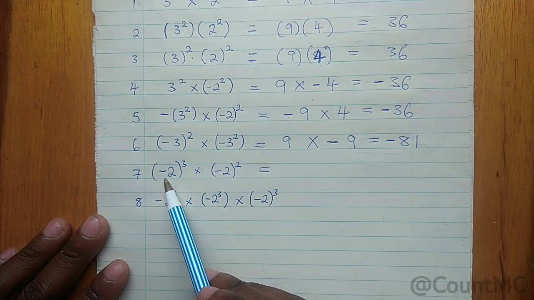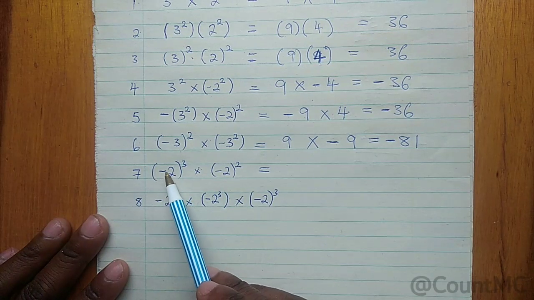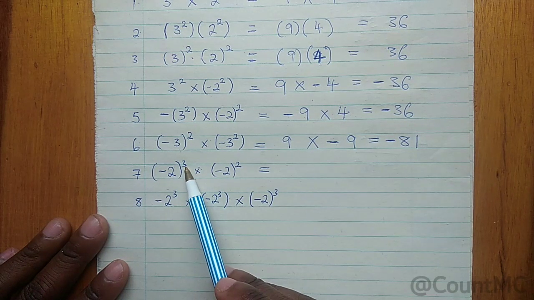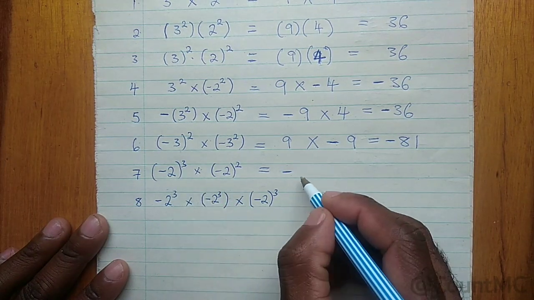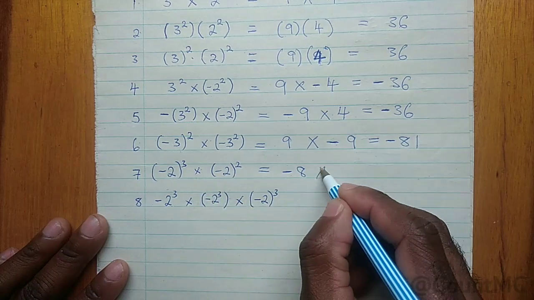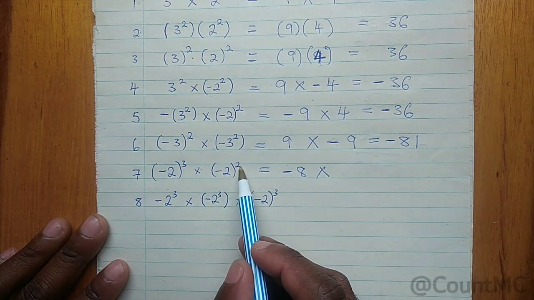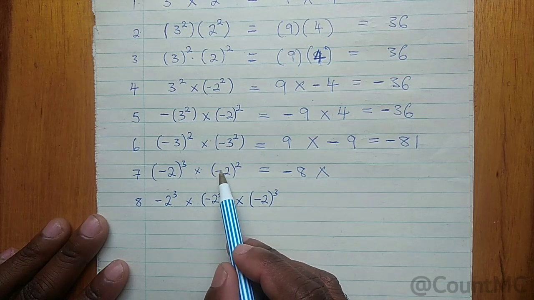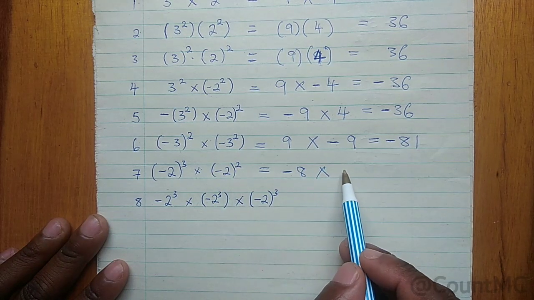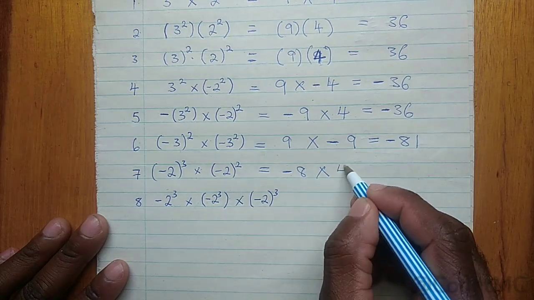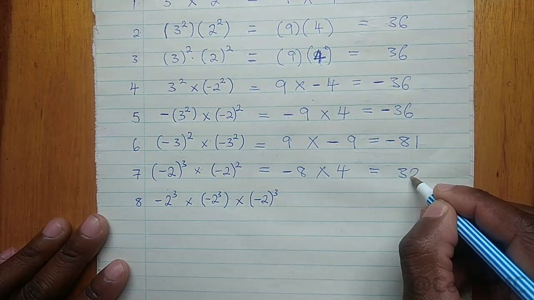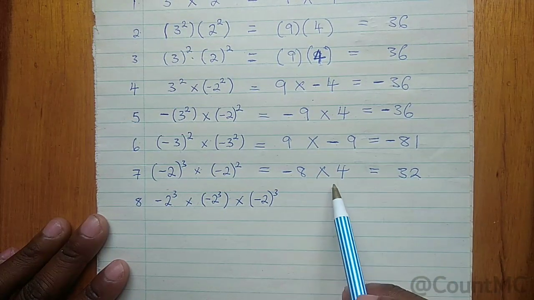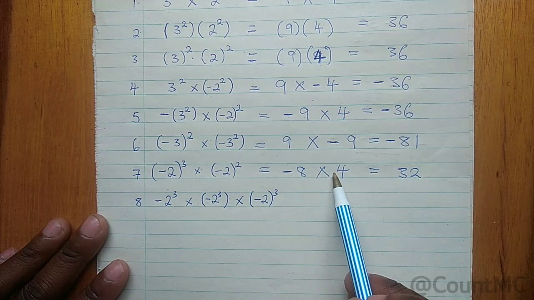Here the 3 is affecting everything inside the bracket. How many negatives do we have? We've got 3 of them, so this will be a negative. 2 to the power 3, that's 8, times, here the 2 is affecting everything inside the bracket. How many negatives do we have? We've got 2, so this will be positive. 2 to the power 2, that's a 4. 8 times 4, that's a 32. But look now, negative times positive, how many negatives do we have? We have 1. It's an odd number.